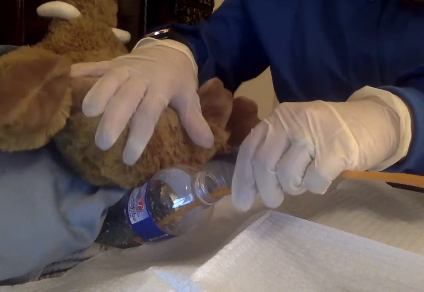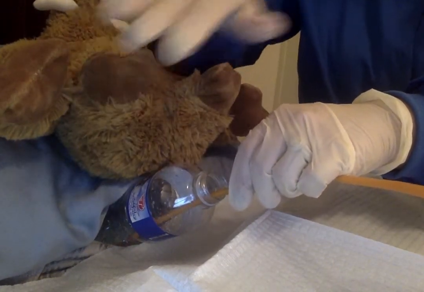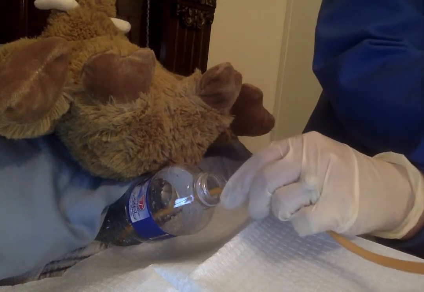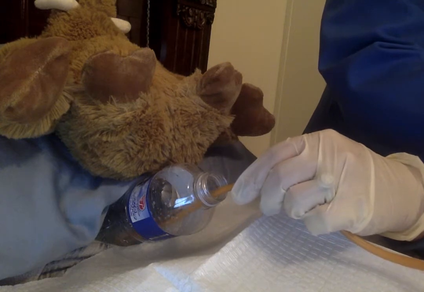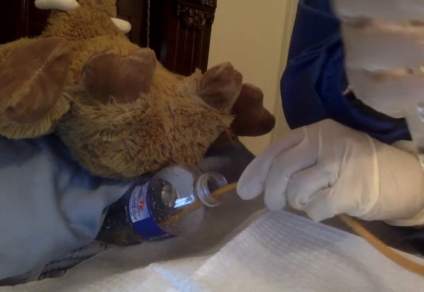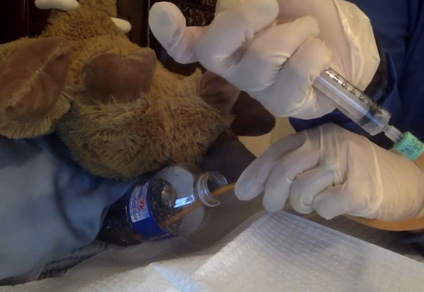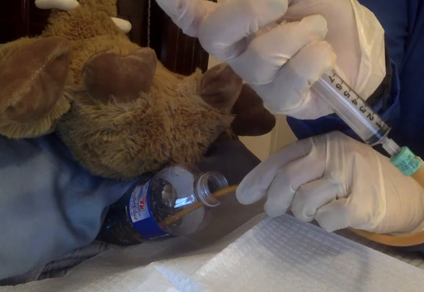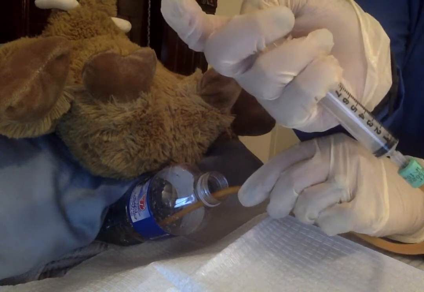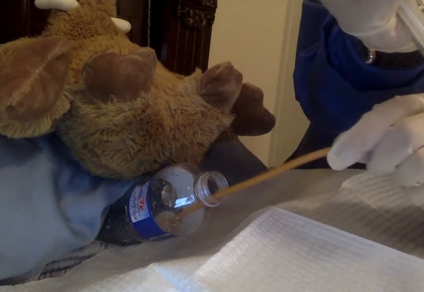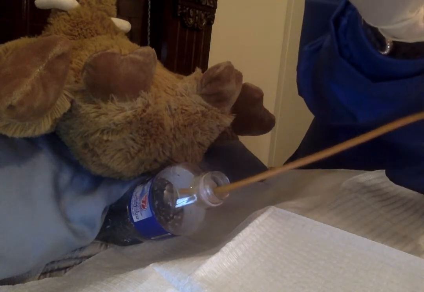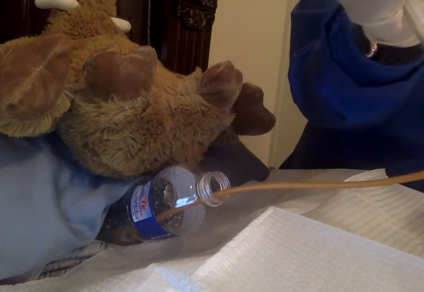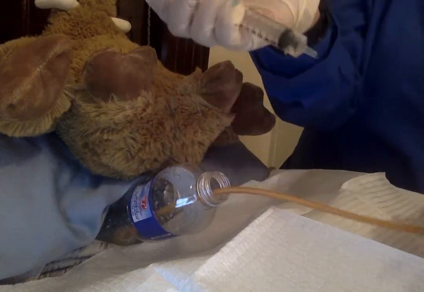Now, we're going to take our non-sterile hand, we're going to push and make sure that we got all of this liquid into the port. And then with our sterile hand, we're going to pull back and make sure that it's in place, and it is, and we're going to push back in an inch or so. And then we are done.